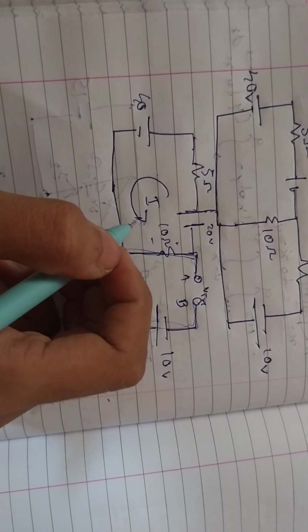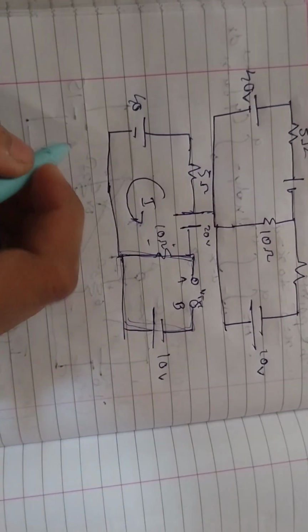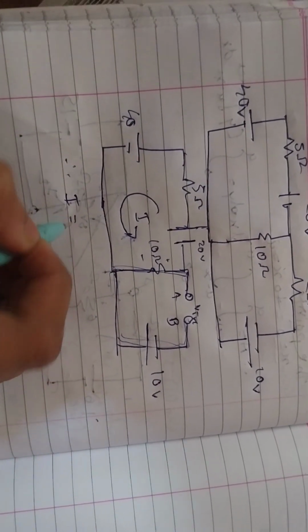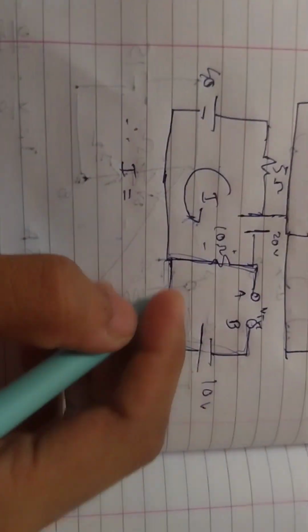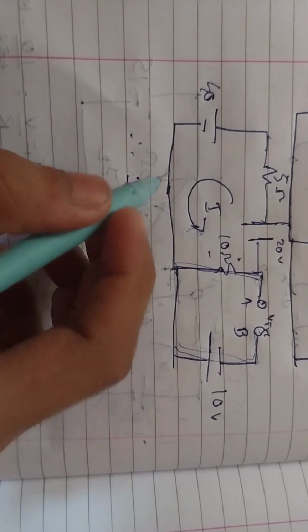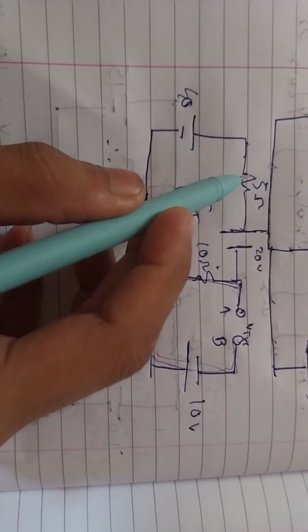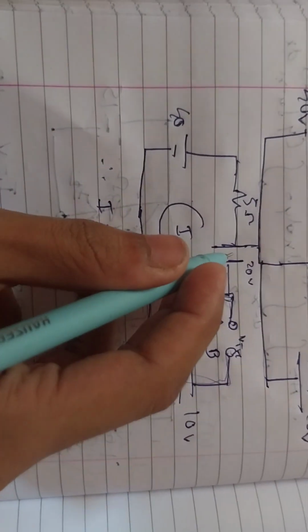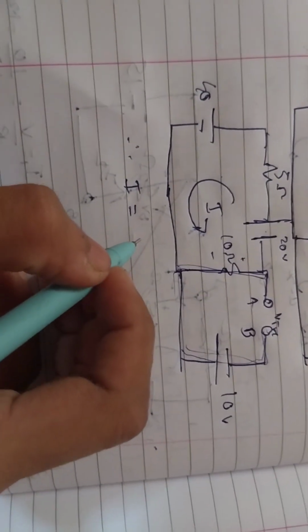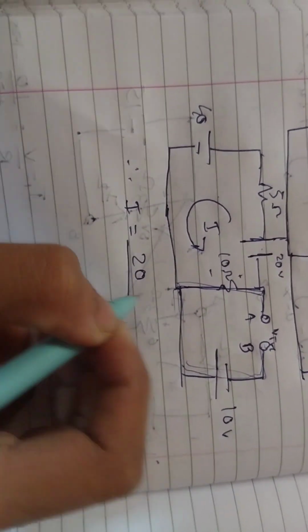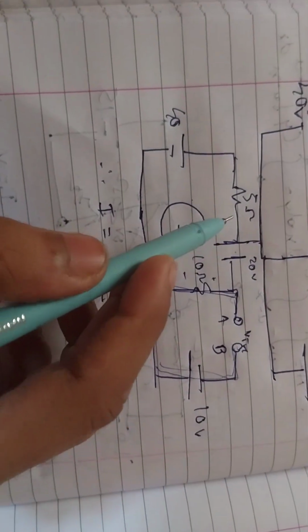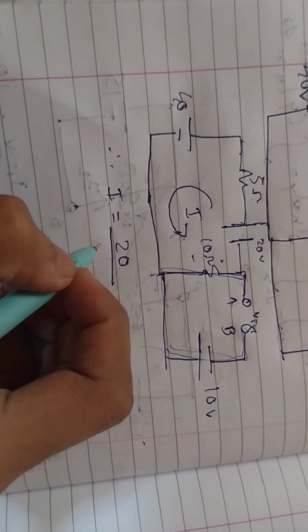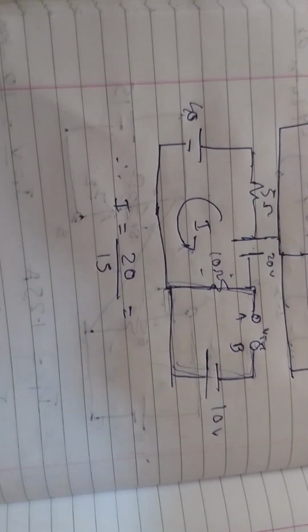Therefore the current flowing through it would be I is equal to 40 minus 20, that is 20 volts upon 5 and 10, that is 15, if I'm not wrong.